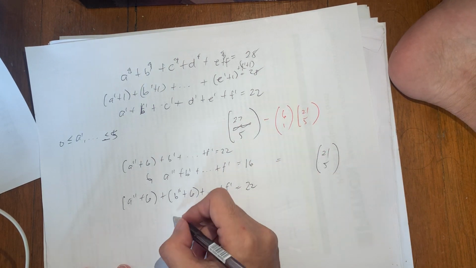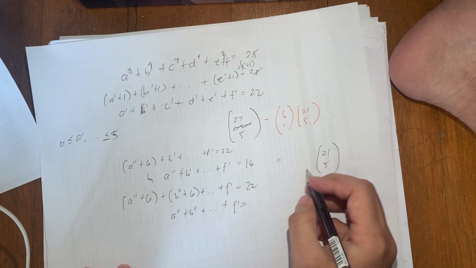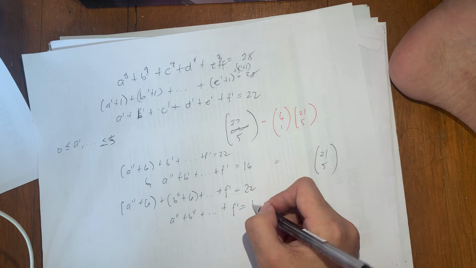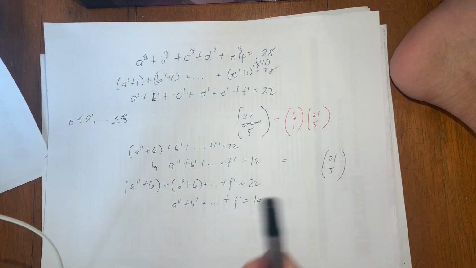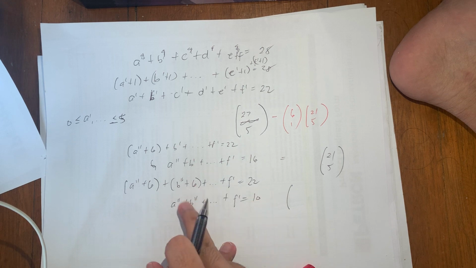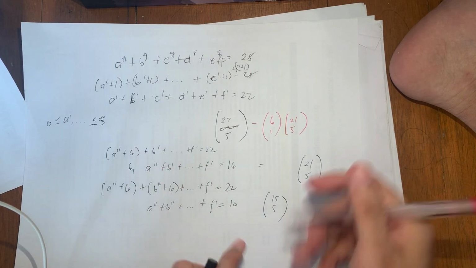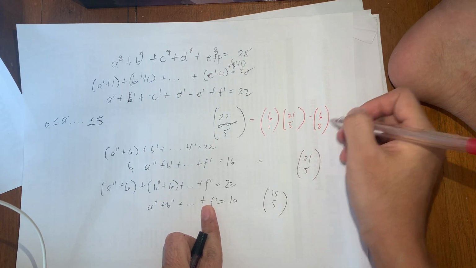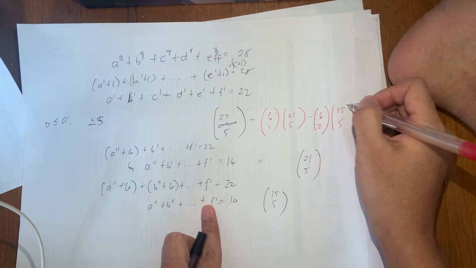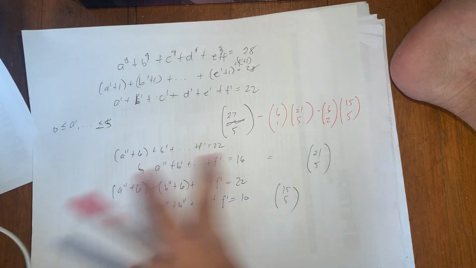So this will become a double prime plus b double prime plus and so on is equal to 10. So the number of solutions for this one is 10 plus 5 taken 5. Then for this one, we subtract 6 taken 2 times 15 taken 5. Kasi there are 6 taken 2 pairs na pwedeng maging greater than 2.